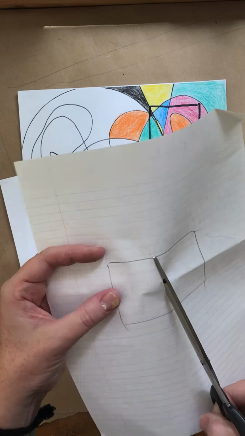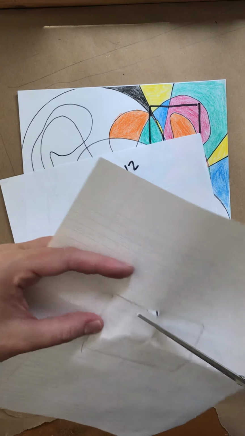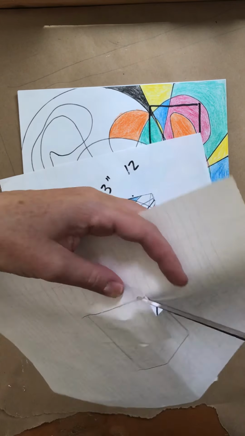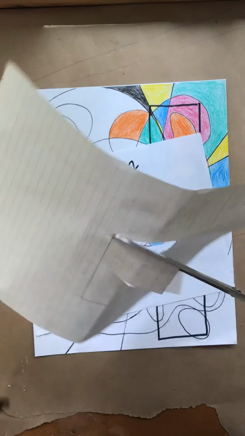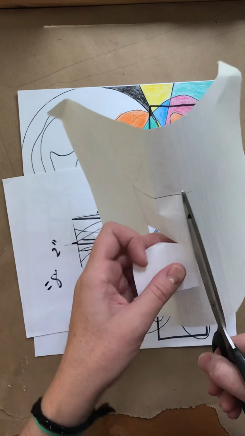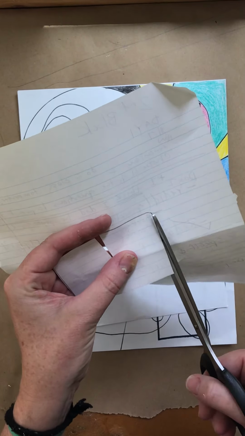The reason I'm using some scrap piece of paper is that I had some notes on it that I was going to throw away. I'm big into recycling. Just cutting this out.